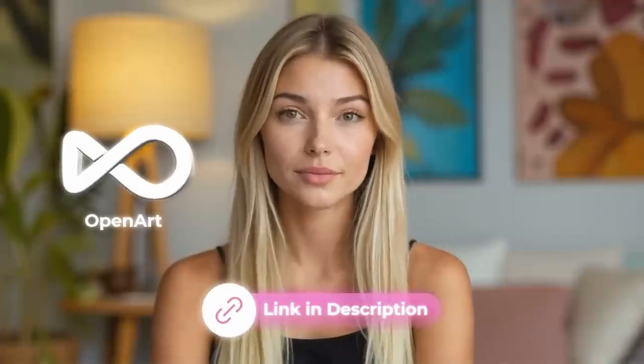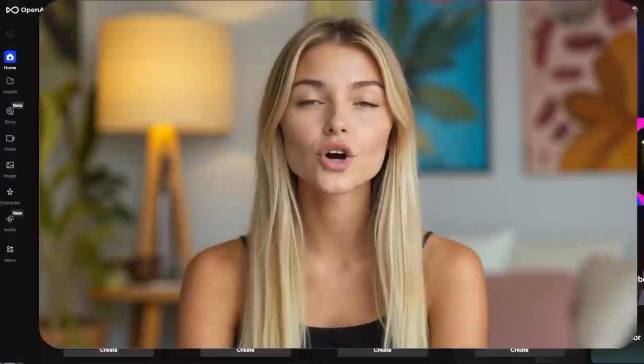To do this, I'm using a platform called OpenArt. If you want to follow along, I'll leave a link for OpenArt in the description below. First, let's head over to OpenArt.